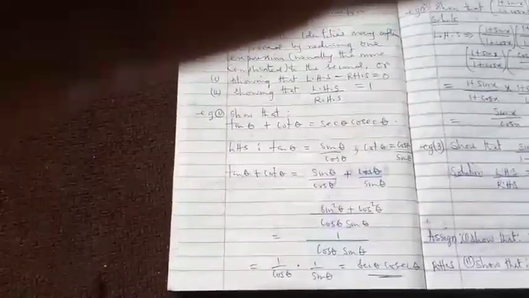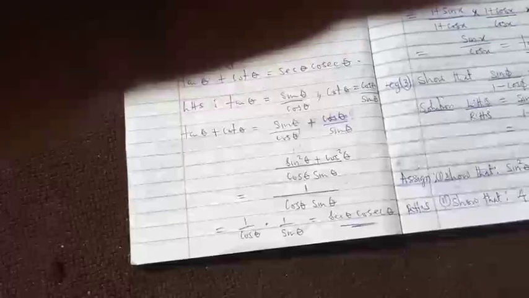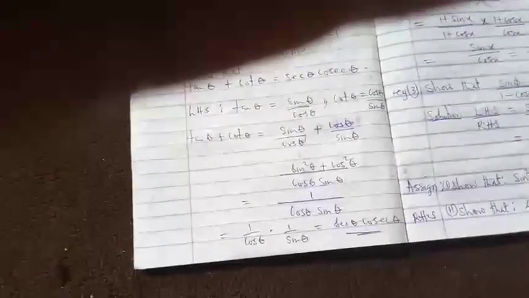Show that tan theta plus cot theta equals sec theta cosec theta. Now the left hand side: tan theta is sin theta over cos theta, and cot theta is cos theta over sin theta. Now simplifying, the LCM is cos theta sin theta. Cos will go there, we have sin times sin, which is sin squared theta. Sin will go into the LCM, we are left with cos, and cos multiplied by cos gives cos squared theta. So sin squared theta plus cos squared theta is 1, so 1 over cos theta sin theta. I can write it as 1 over cos theta multiplied by 1 over sin theta. And 1 over cos theta is sec theta, and 1 over sin theta is cosec theta. That is the right hand side.